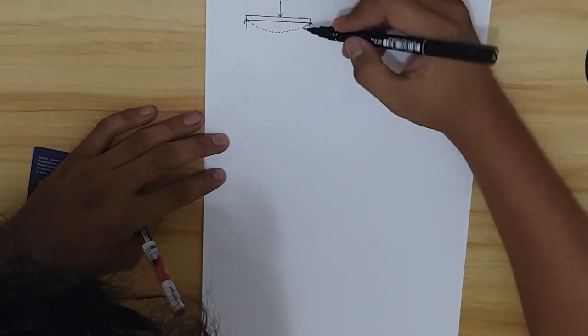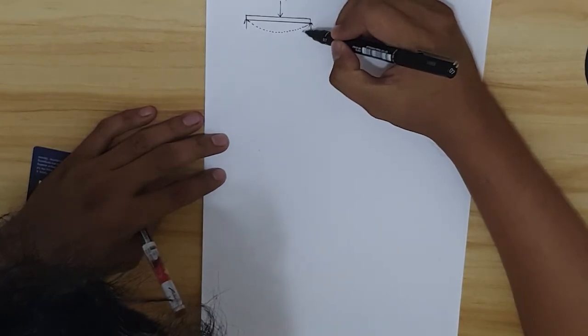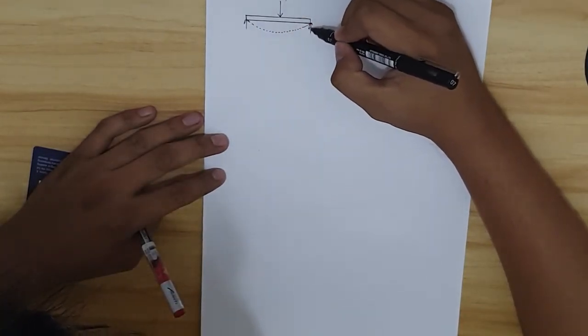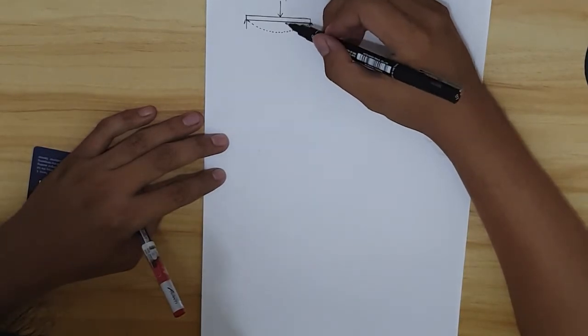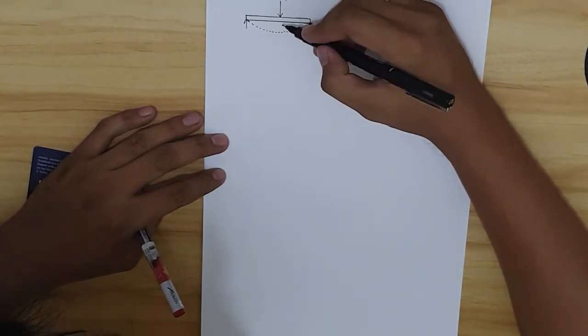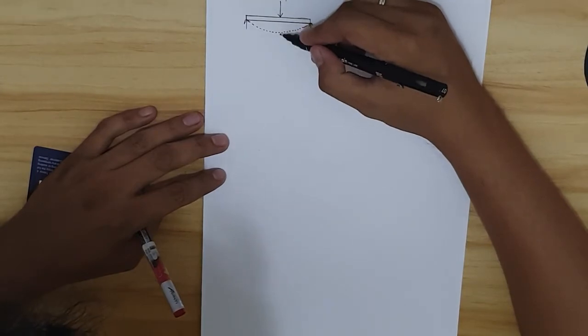Okay, so this is just an exaggerated illustration, but actually the deflection in a safe structure is not that large, the displacement.